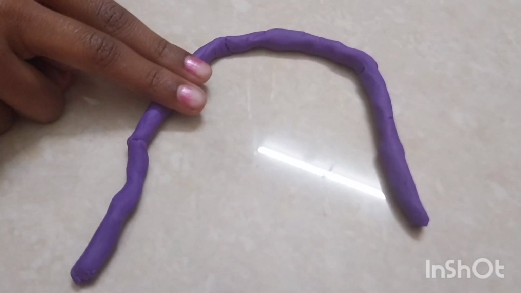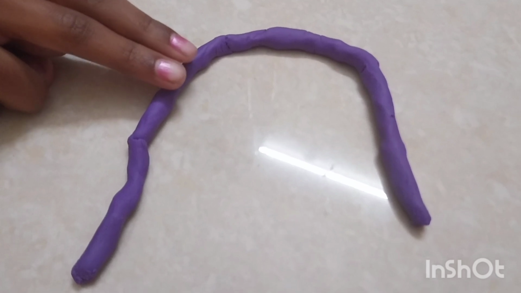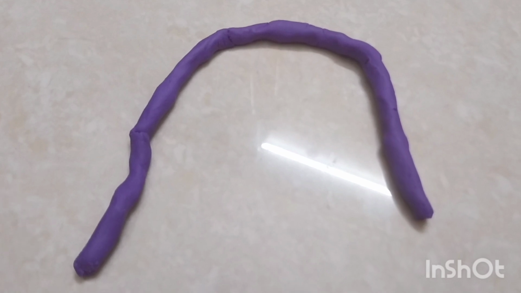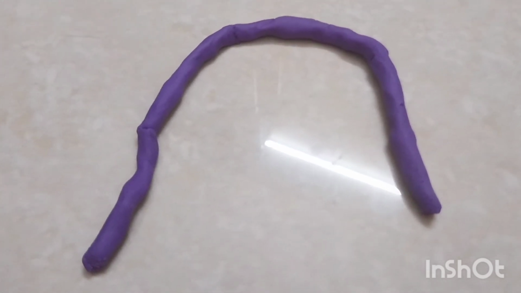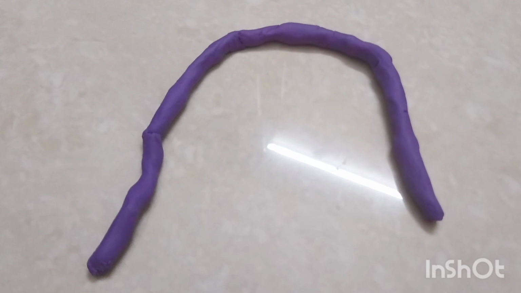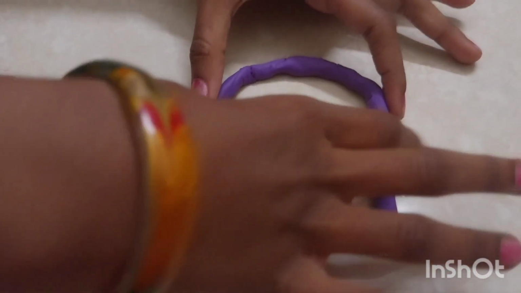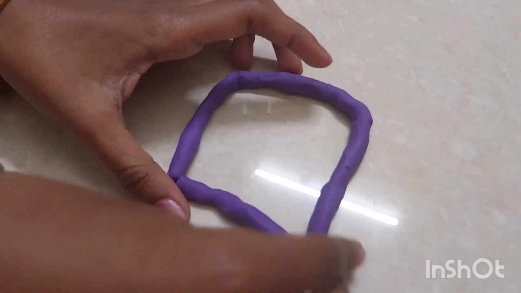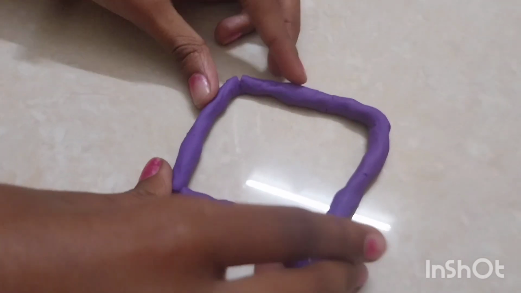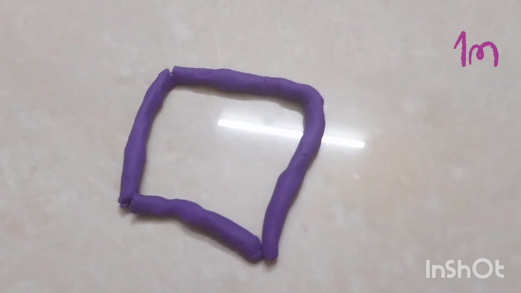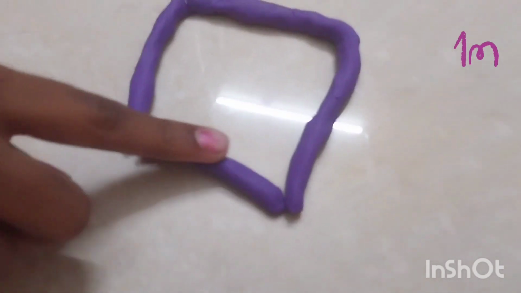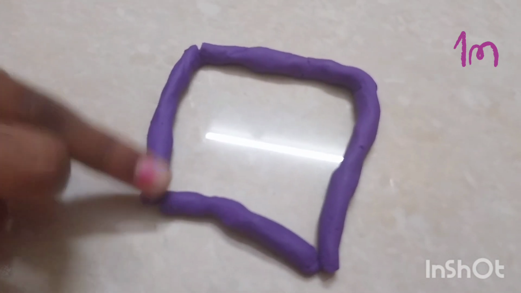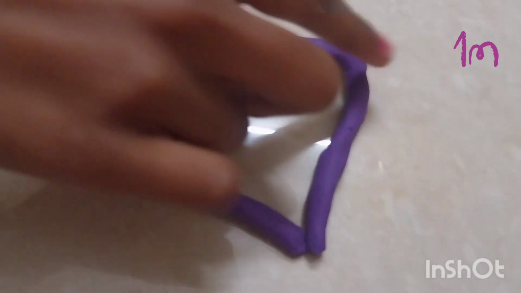As we know in the second problem, Ryan took a 1 meter wire to make a square. So I'm using Play-Doh to explain in real life. Let us imagine this Play-Doh is a 1 meter wire. What Ryan did, using this, he made a square. Just bend it to get a shape. Now it's almost looking like a square, not perfect. The length of the wire is 1 meter, but now is this looking like a wire? No, it is looking like a square.